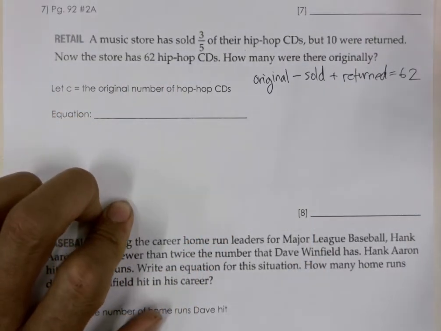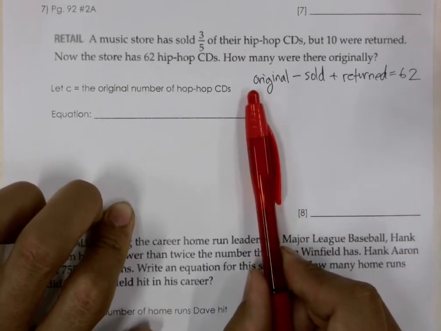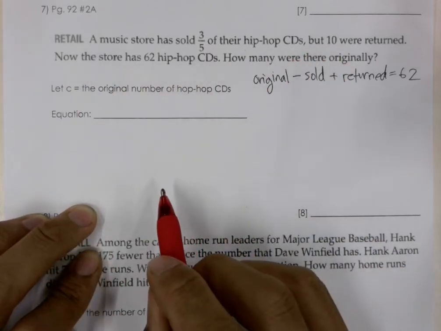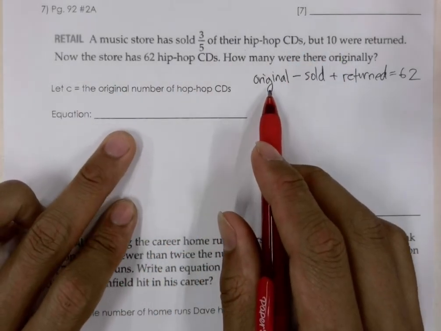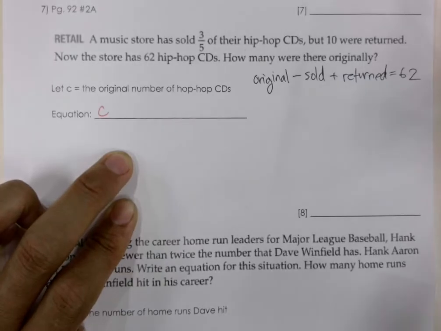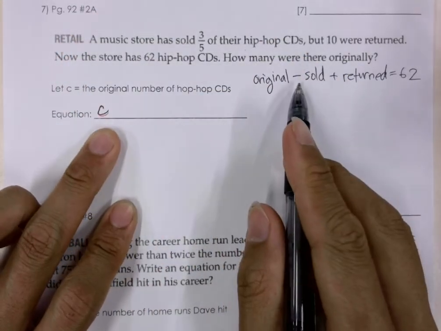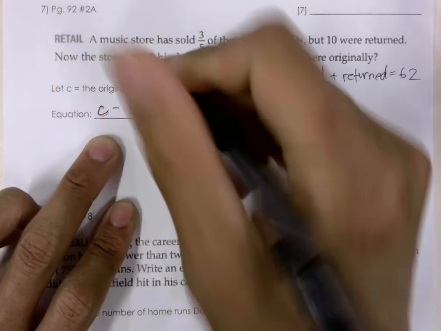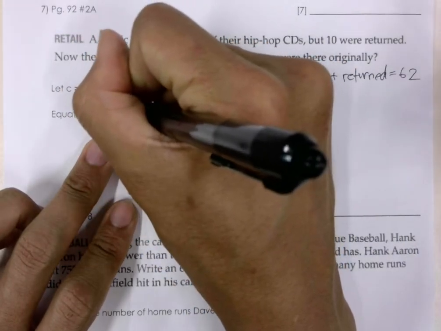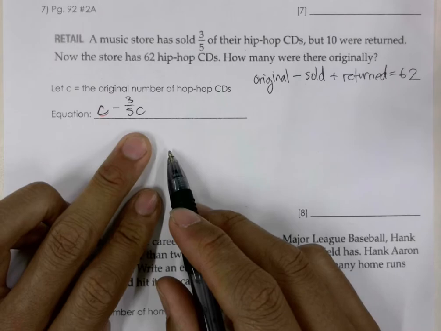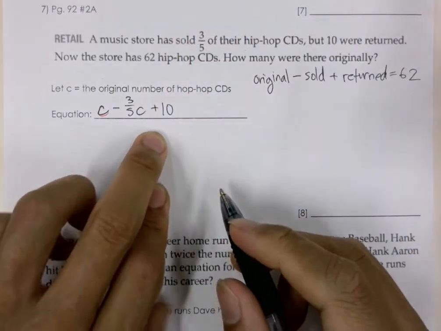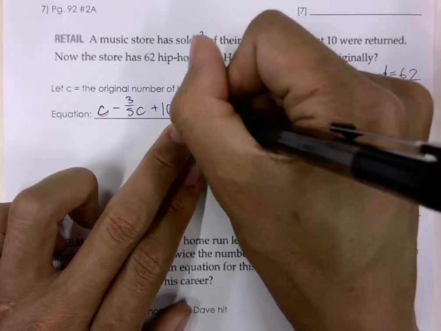Okay. So let's go ahead and translate this into an algebraic expression involving our variable C and the values that we are given in the problem. So the original number of CDs in the store is C, minus how many were sold, 3/5 of all the CDs. Right? So that's going to be 3/5 times C. And then we're going to add how many were returned, 10. And that's going to equal 62.